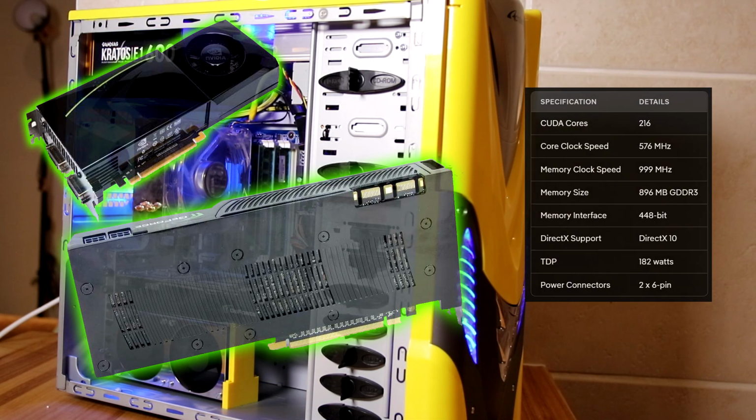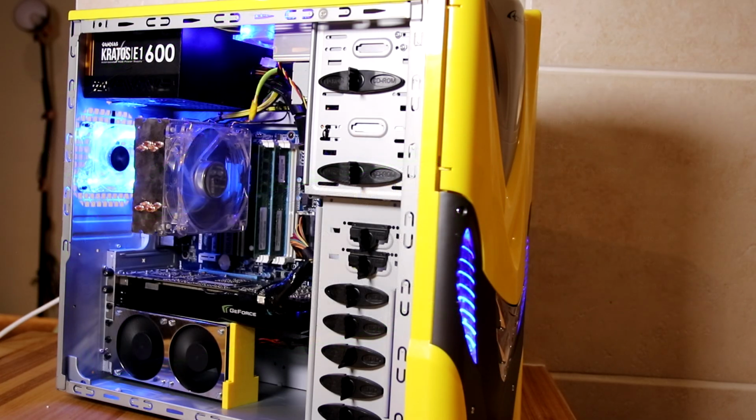Both the Q8300 and GTX 260 were released in 2008. The Q8300 though was only made available in retail stores in early 2009. Let's now jump to the benchmarks.